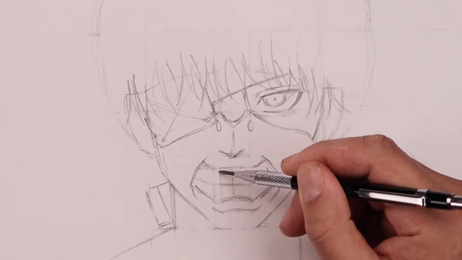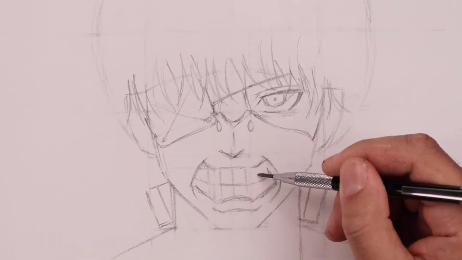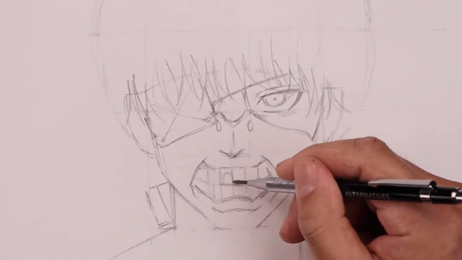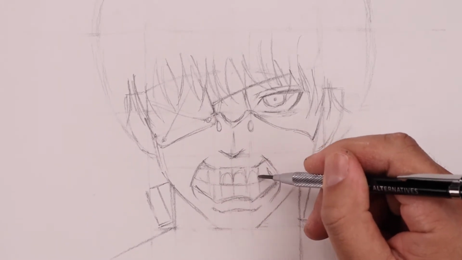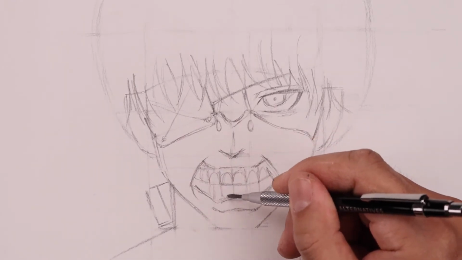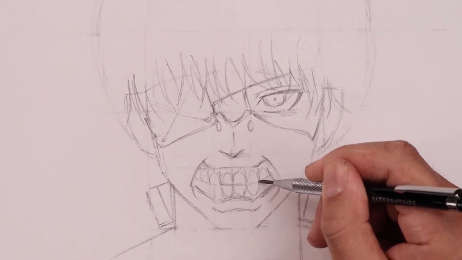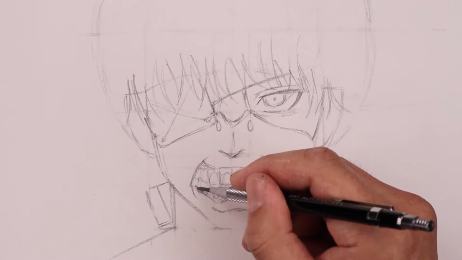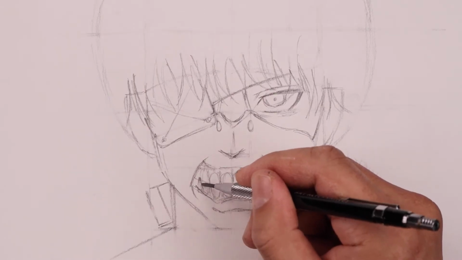I want to spend some time just adding a little bit more detail to the mouth. So we're going to separate out the teeth. Now along the top, we just want to add the gum line. So just rounding out the top, and then coming down the side. And we'll do the same thing along the bottom. Let's add that zipper pull on the left.